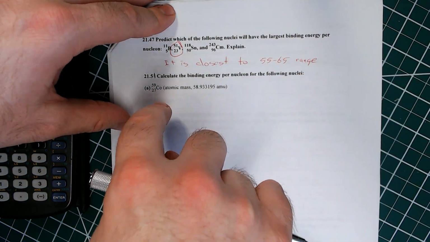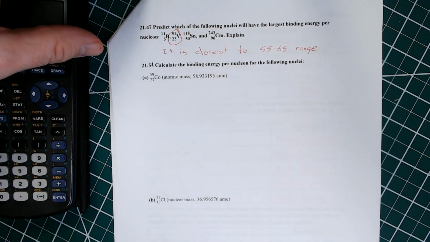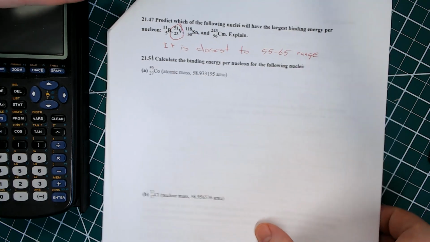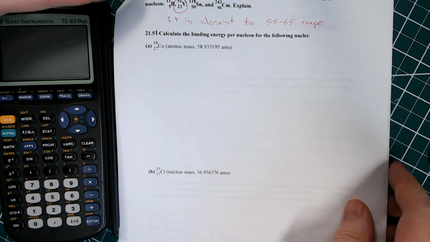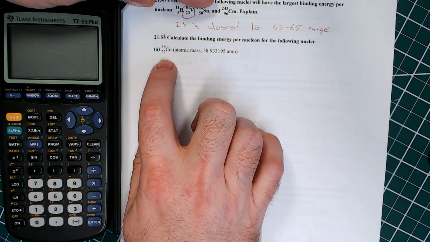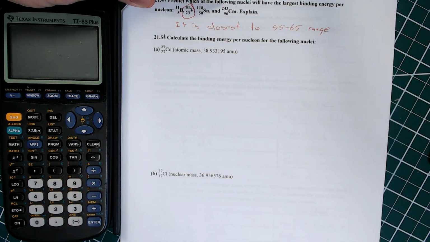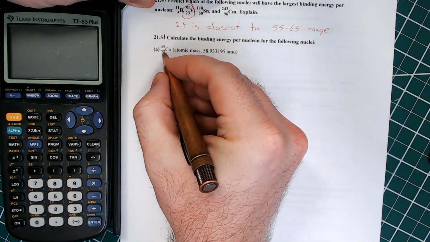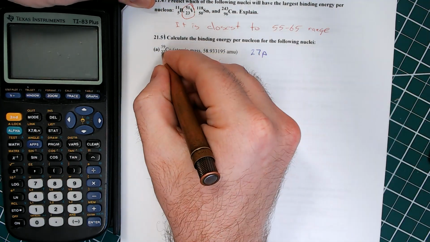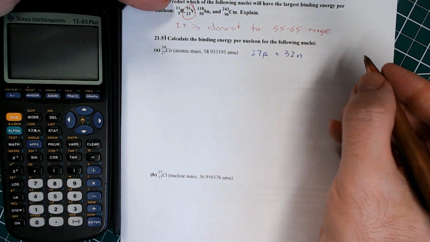All right, we're going to calculate the binding energy per nucleon for each of these. The key to doing this particular problem is, one, don't get overwhelmed. We're going to start by figuring out what it is we need to look for. We're going to find the mass defect first. To do that, we'll need to know how many protons. There are 27 protons in that nucleus, and the number of neutrons is 32 neutrons.